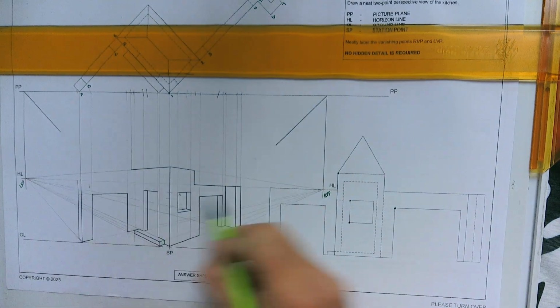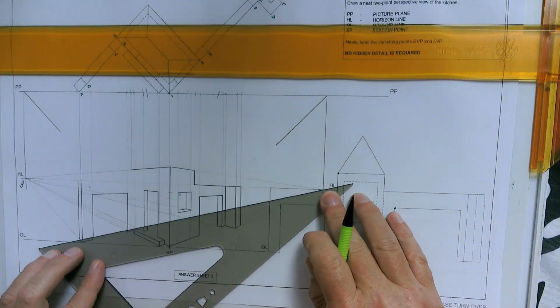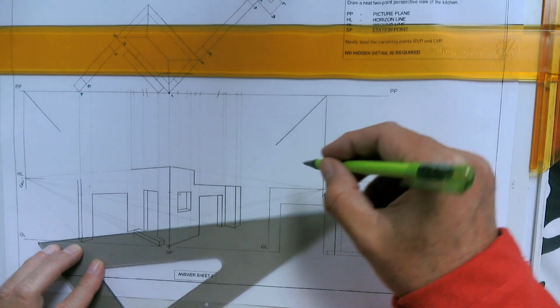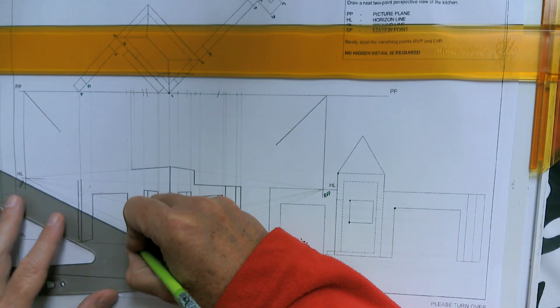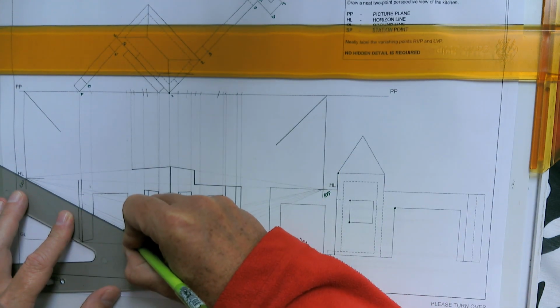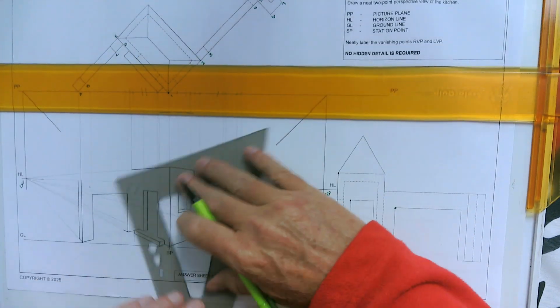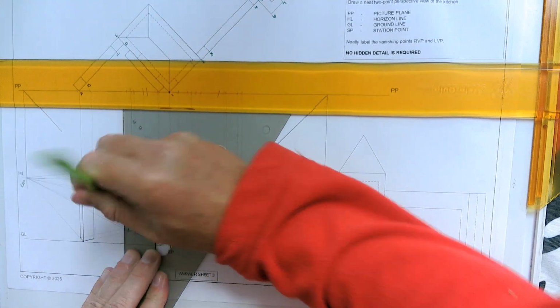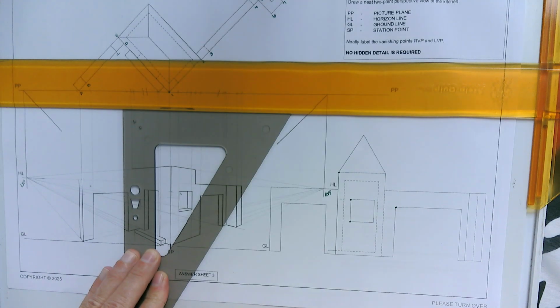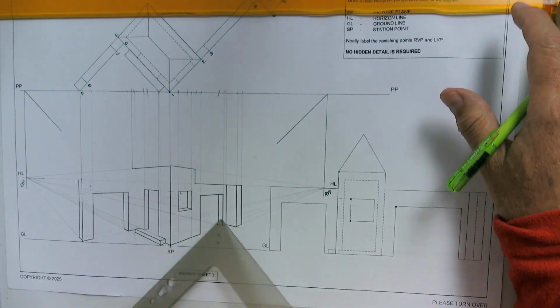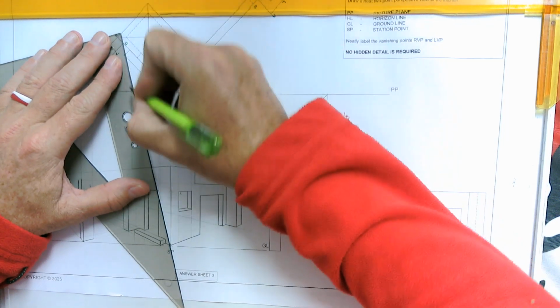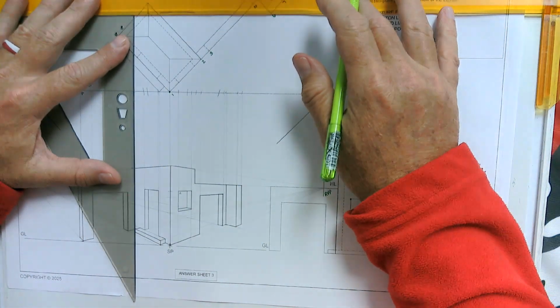I'm going to take this corner, take it back to my right, and I'm going to take this corner, which is already going to my left. Okay, now what I want to do, I want to bring down D. So D, line it up and bring it down.